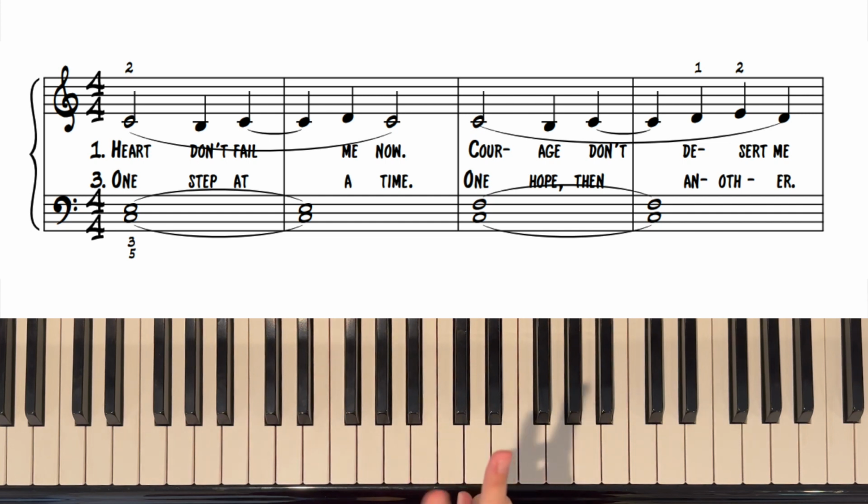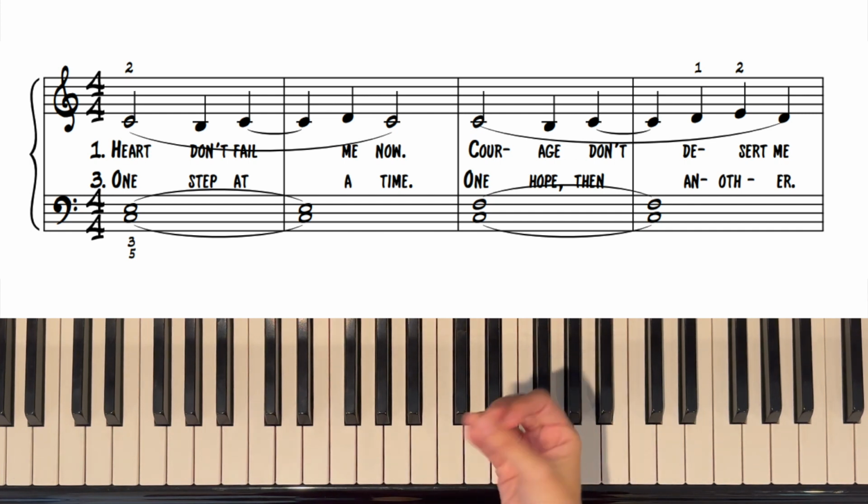But the rhythm for those first two measures is going to sound like this. Heart, don't fail me now. Okay, that's how it is when we're going at the full tempo.